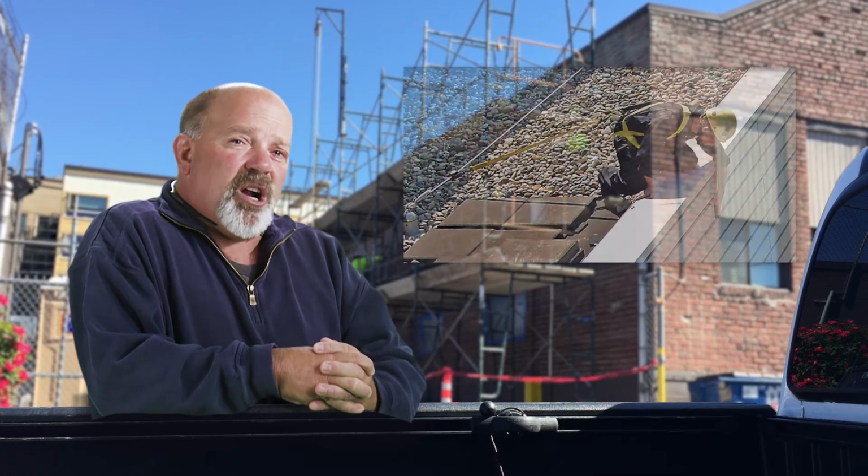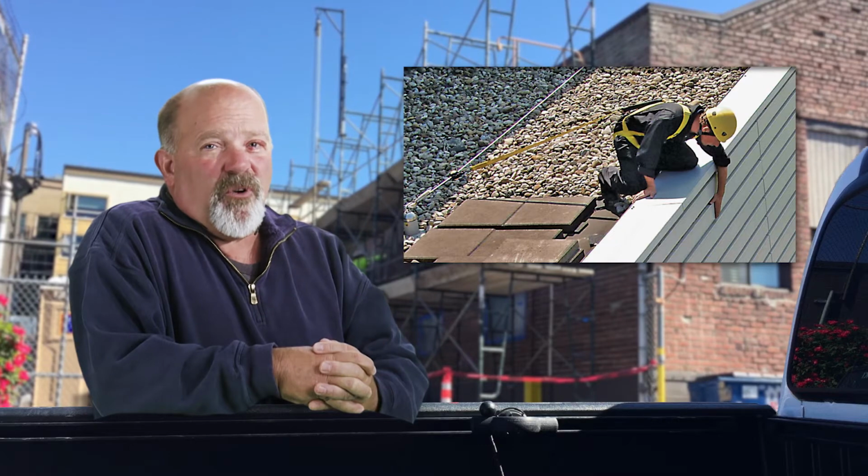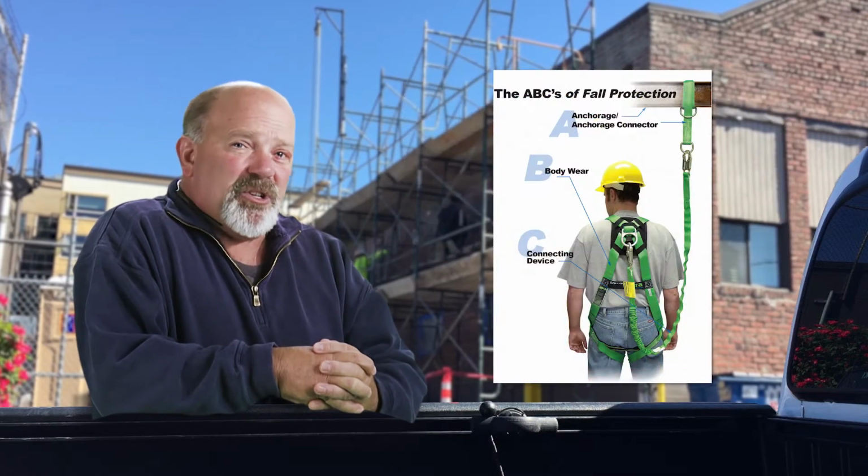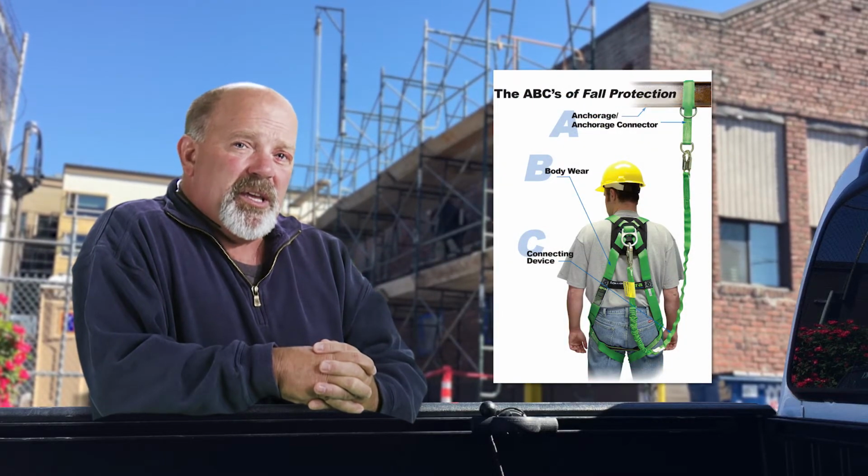Fall protection must be provided on any scaffold 10 feet or more above a lower level. Fall protection can consist of fall restraints such as guardrail systems or personal fall arrest systems such as an anchorage, lanyard, and full body harness. This is important to note.